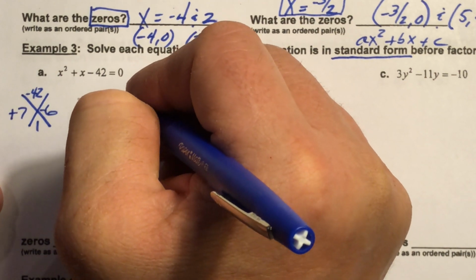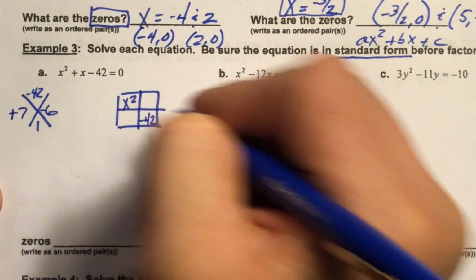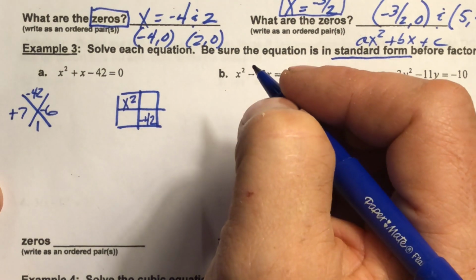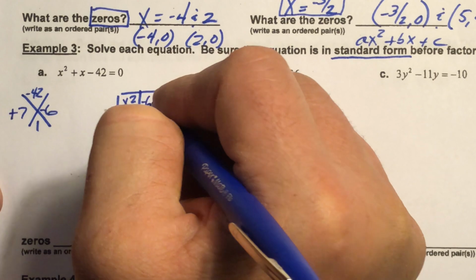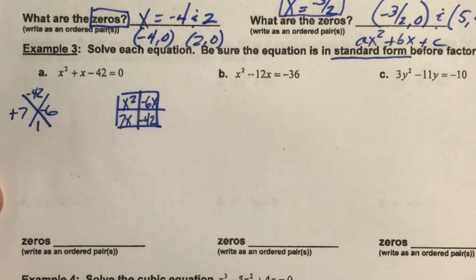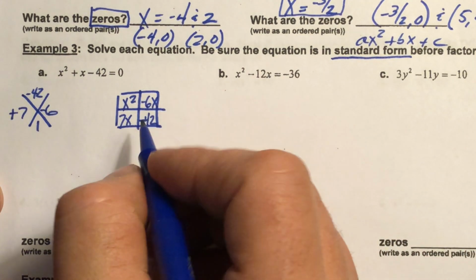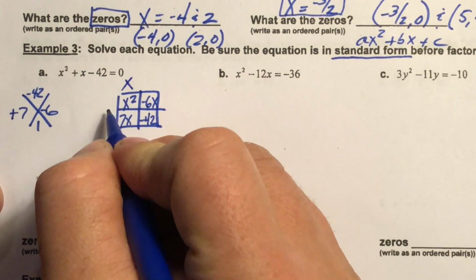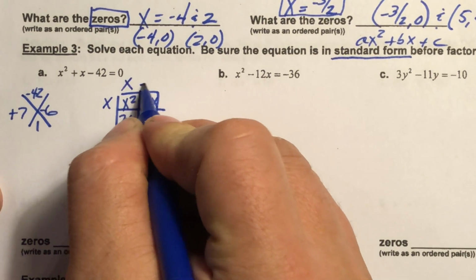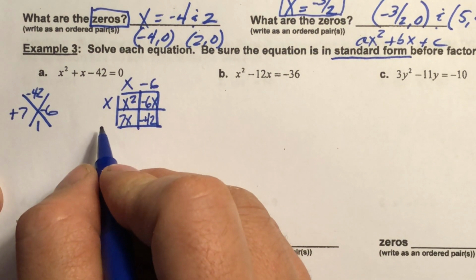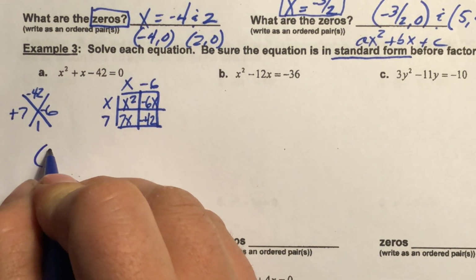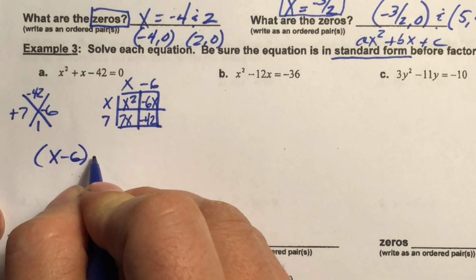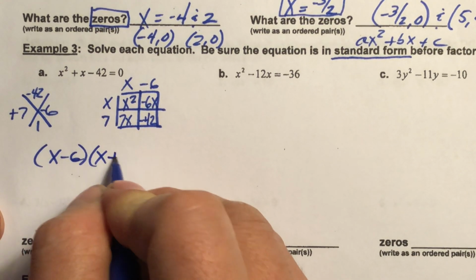All right, so here we go. I got x squared, negative 42. We're going to go 7x and negative 6x. Okay. These two have an x in common, so do these two. This is negative 6, and this has got to be a positive 7. So my factors are x minus 6 and x plus 7.